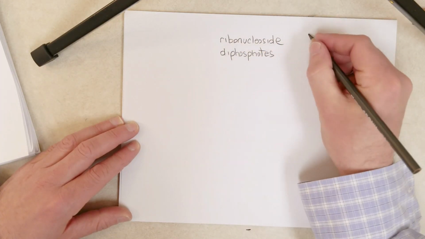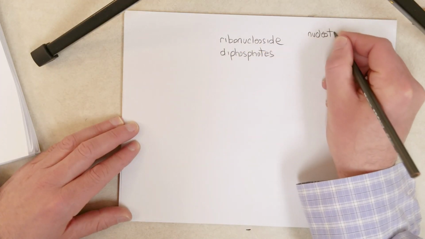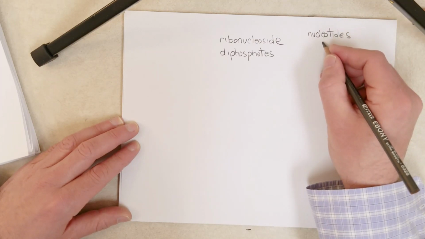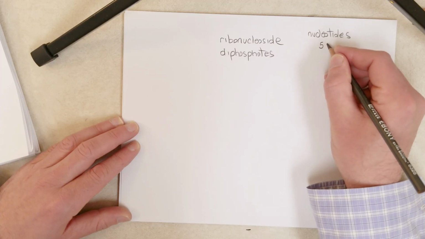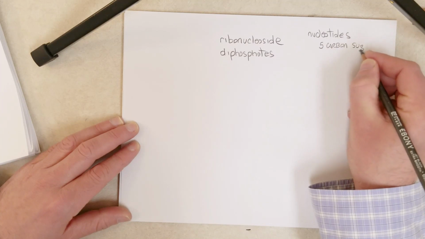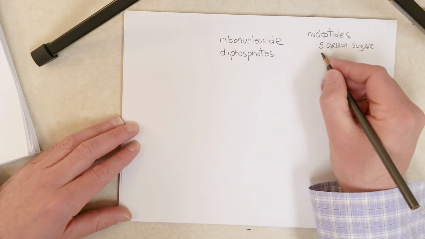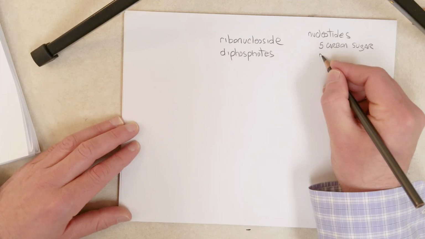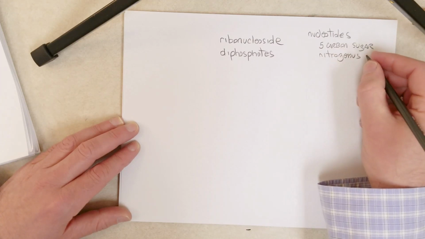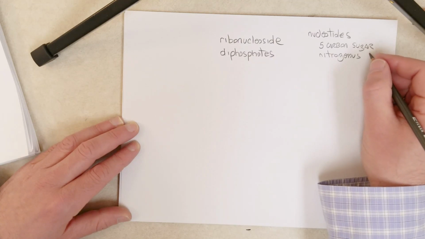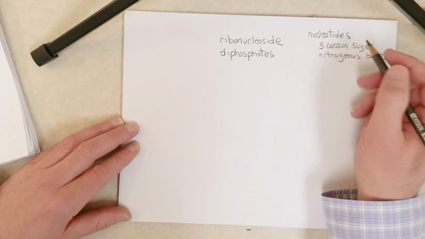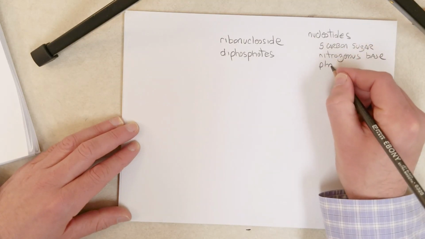Remember, nucleotides are molecules containing the 5-carbon sugar, a nitrogenous base, that's going to be adenine, cytosine, guanine, thymine, or uracil, and a phosphate group.